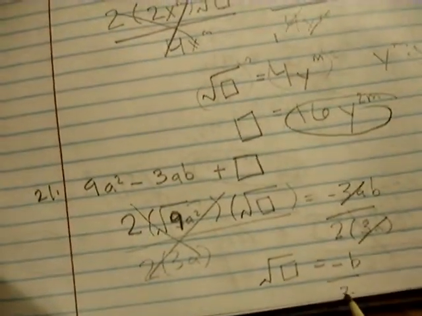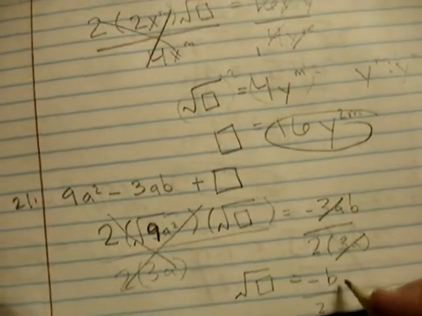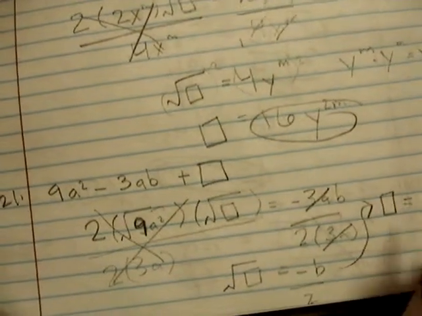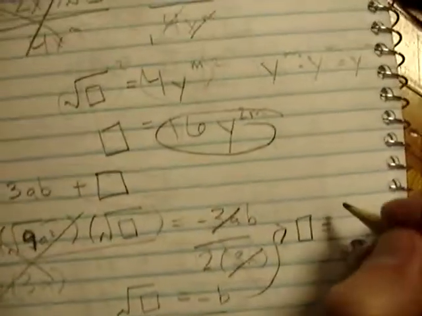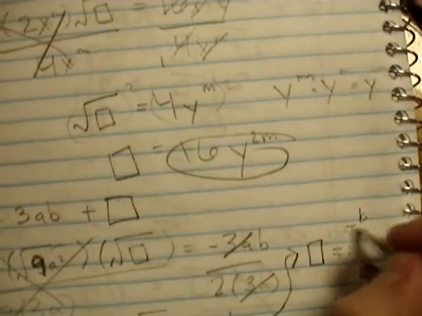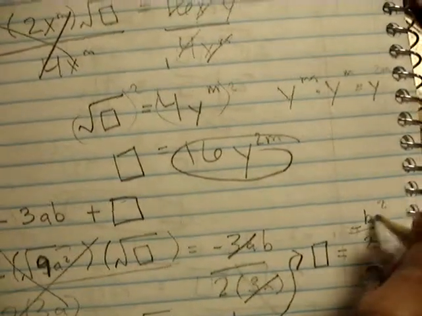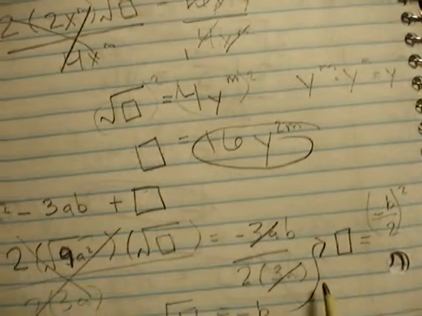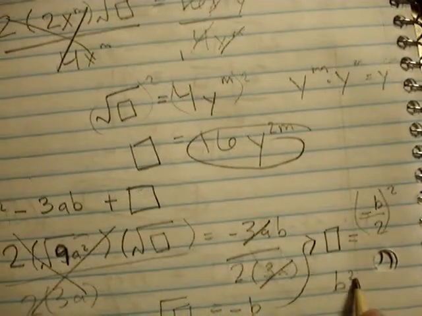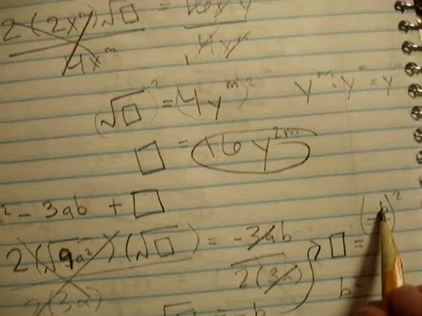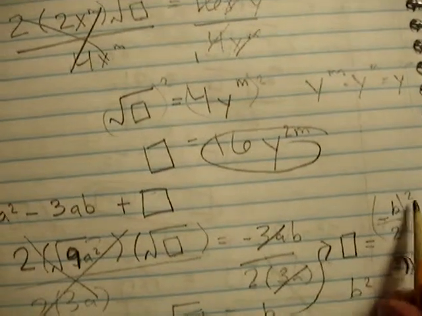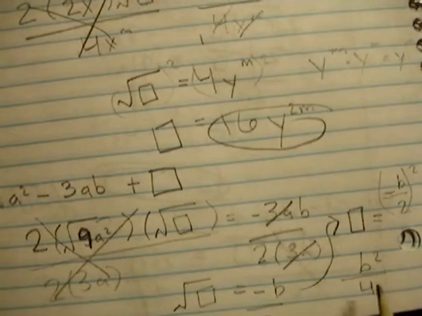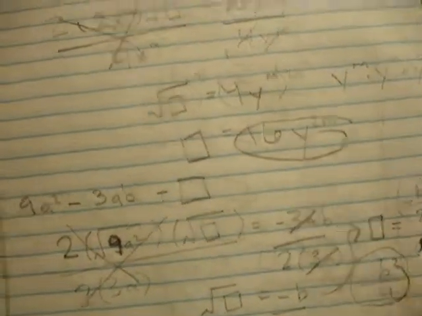Negative b over 2. And just my box will be negative b over 2 squared. Now the negative b times negative b will be positive b squared over 2 times 2 is 4. That's going to be the answer, b squared over 4 for number 21.